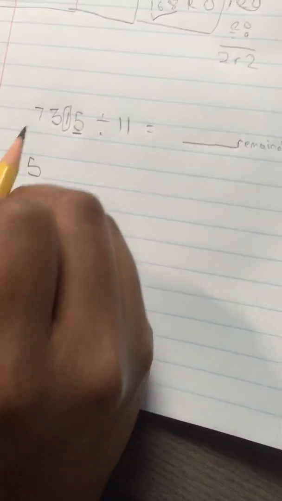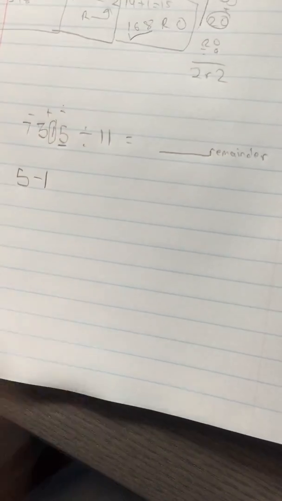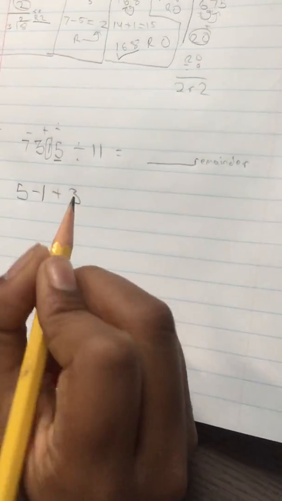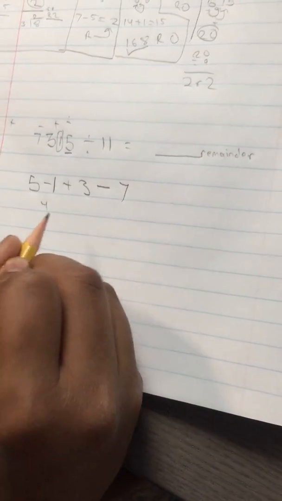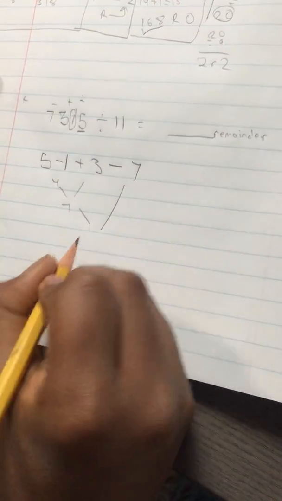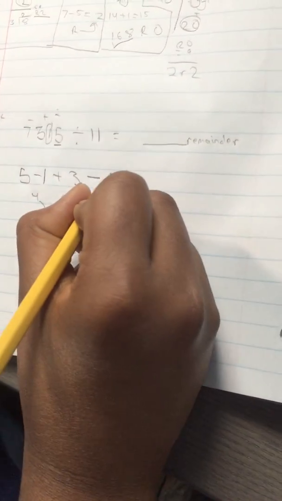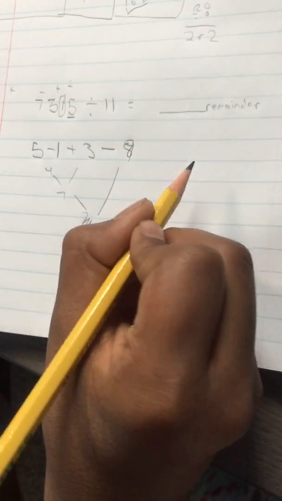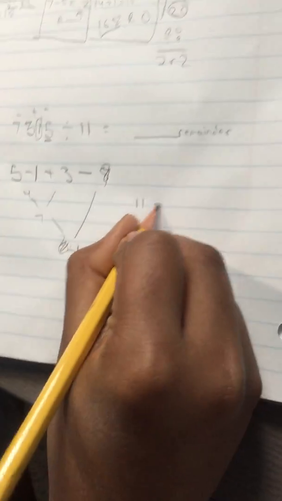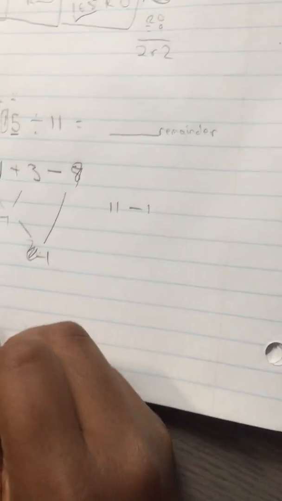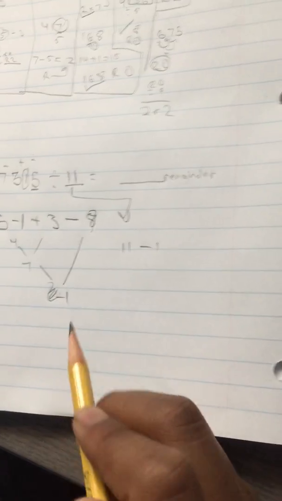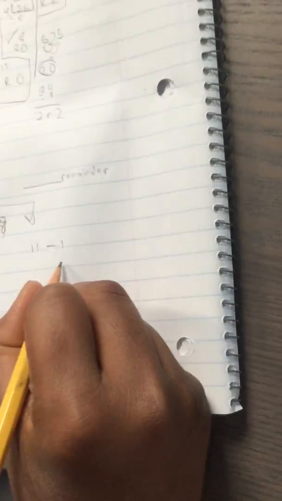So you take 5 and you subtract first. 5 minus 1. Then you add. It's like a pattern. Subtract, add, and so on and so forth until the number ends. So 5 minus 1, and then you add the 3. So plus 3, and then you minus 7. 5 minus 1 is 4, plus 3 is 7, and 7 minus 7, well, it's 0. I just want to show you something. If this is 8 and not 7, then 7 minus 8 would become, well, negative 1. You don't just write 1 over here. Negative 1 would happen to be 11 minus 1. That's how you're supposed to do it. So if you get a negative answer, you take 11, which is the divisor, and you add whatever is the negative number. So in this case, 11 minus 1 would become 10.